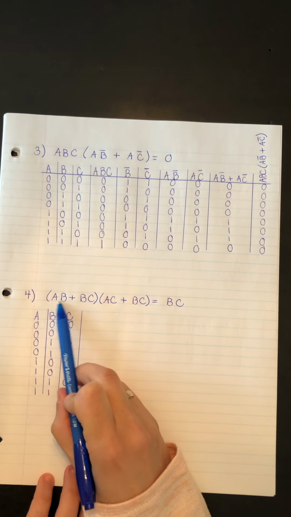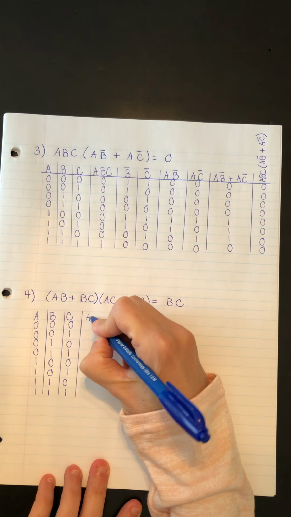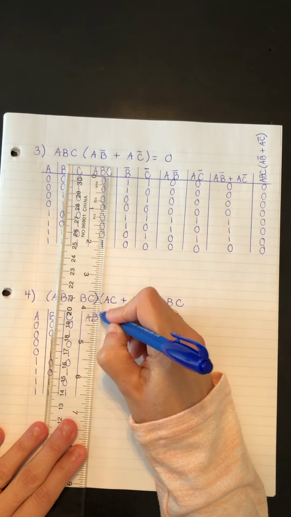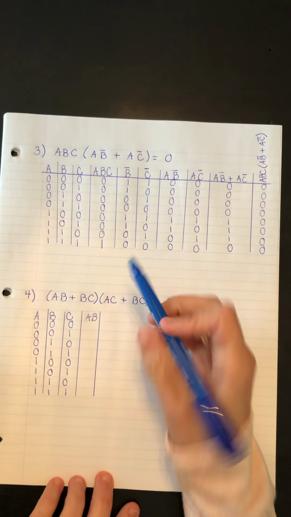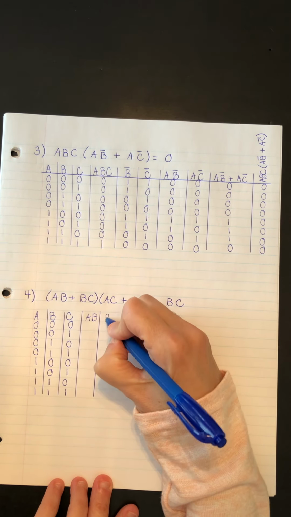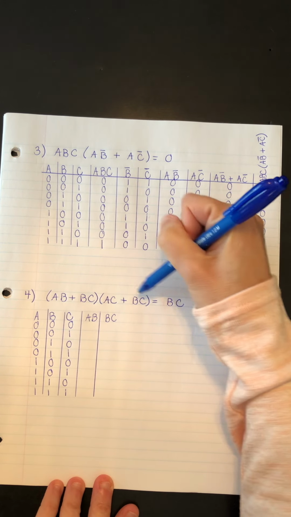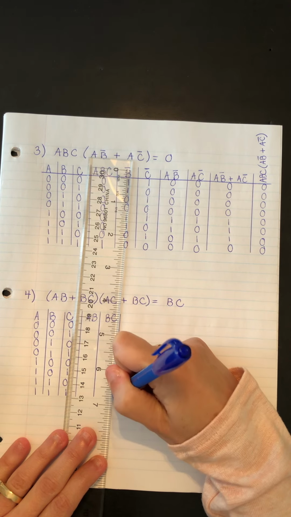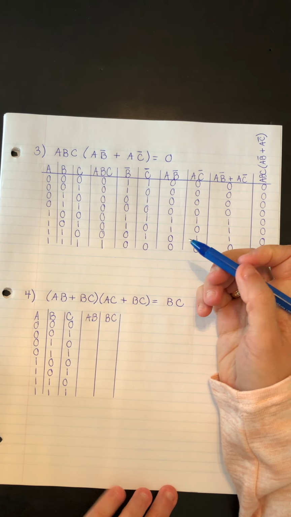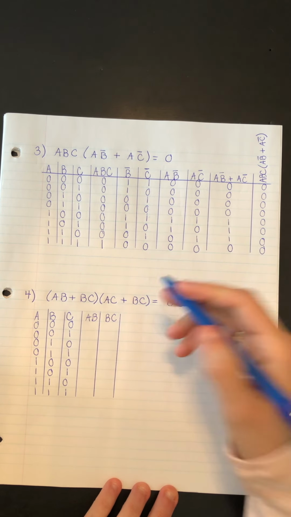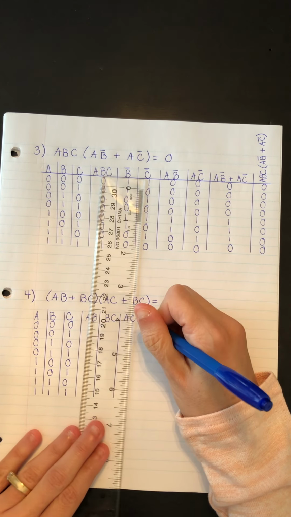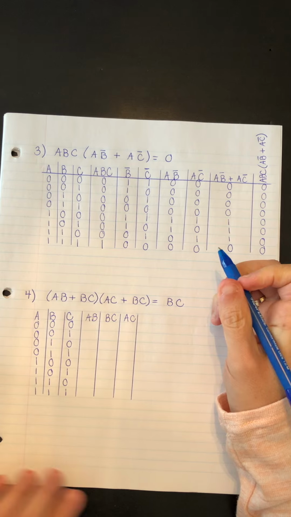So we'll need a column for AB. Okay, so I'm gonna put that column next. We're gonna need a column for BC. Only once though, even though it shows up 3 times, we only need to have that once. What else do we need? We're gonna need an AC, so maybe I'll get that pair out of the way as well. So now I've got all the pairs.